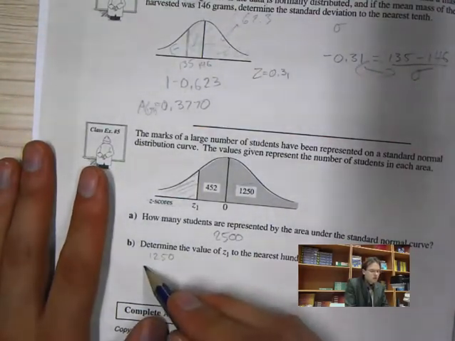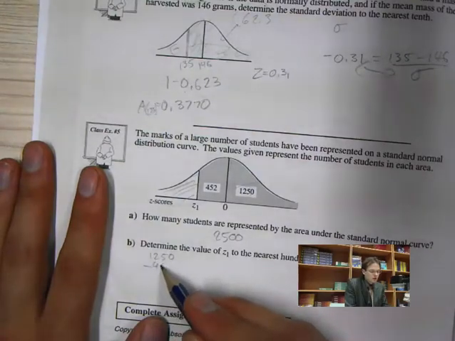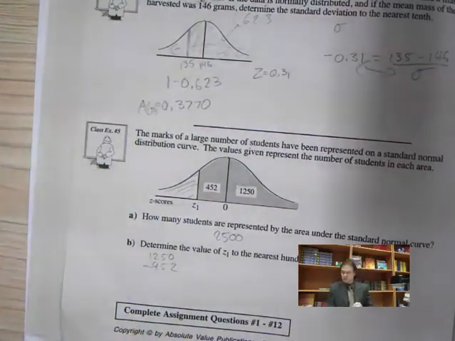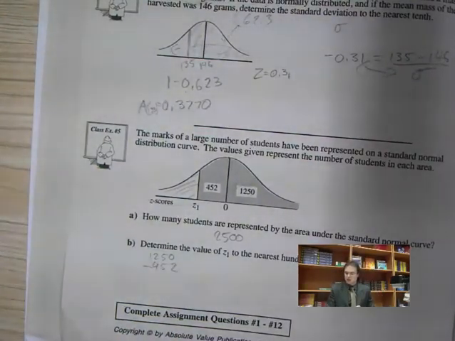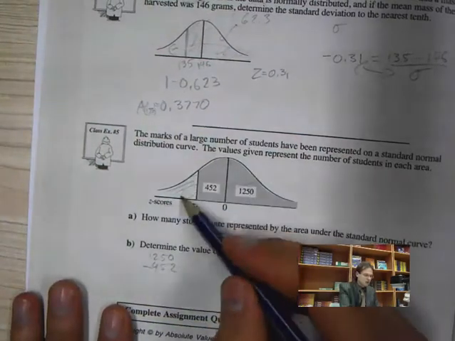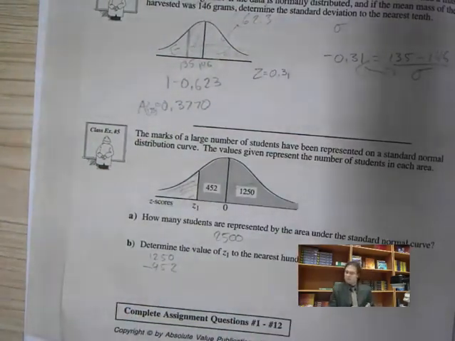And we're going to subtract 452, and that's going to give me how many students are in that section.